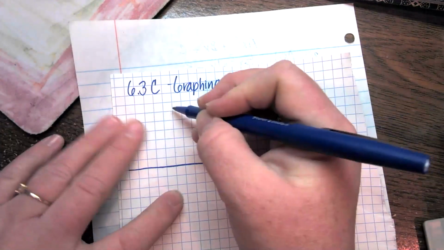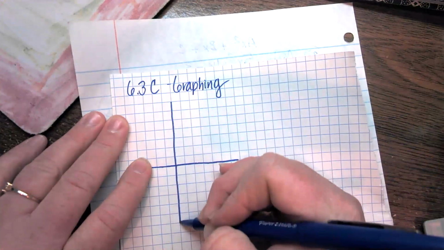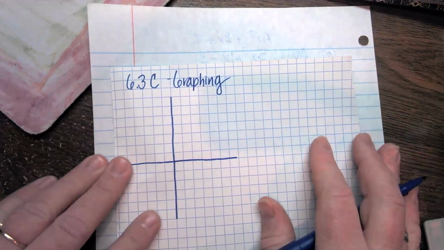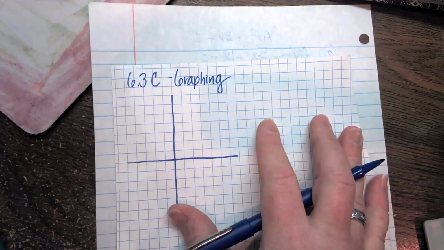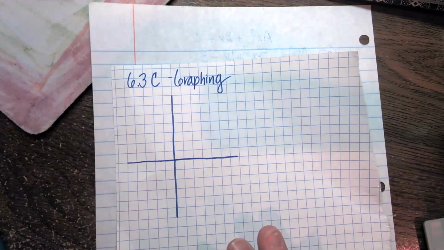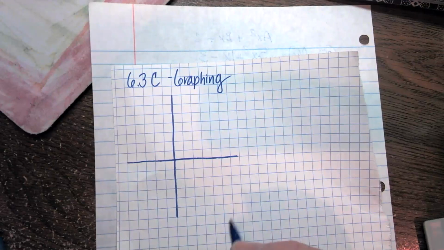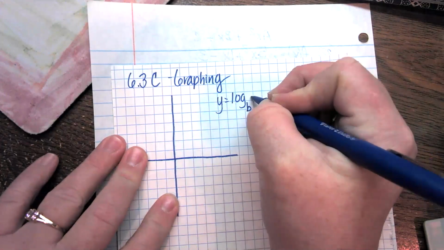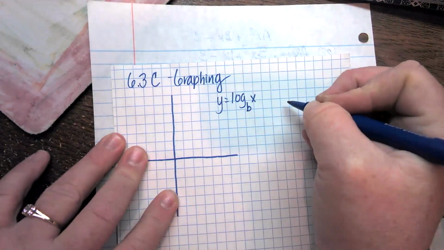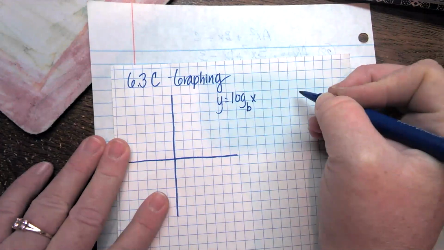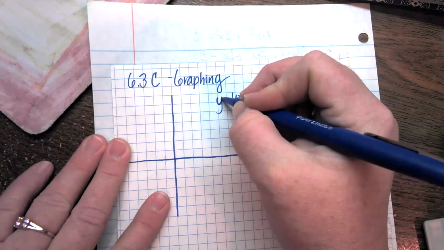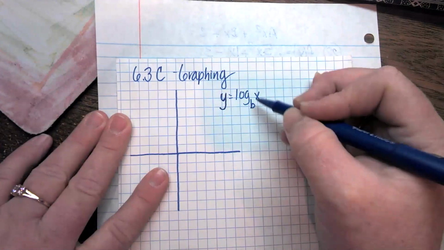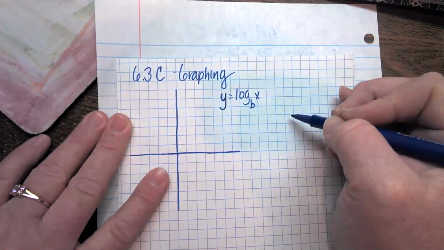Okay, and so we always have parent functions, right? When we think about the parent function to a logarithmic, remember that you're thinking of it's just the inverse, friends. Remember that y is equal to log base b of x is just the inverse of the growth function. I can put this in as an exponent.